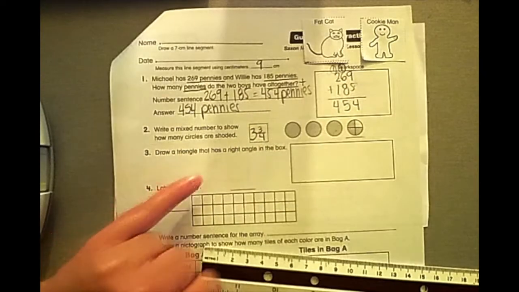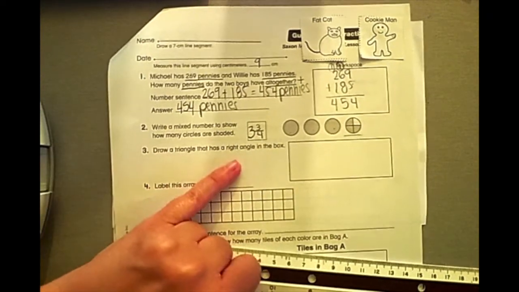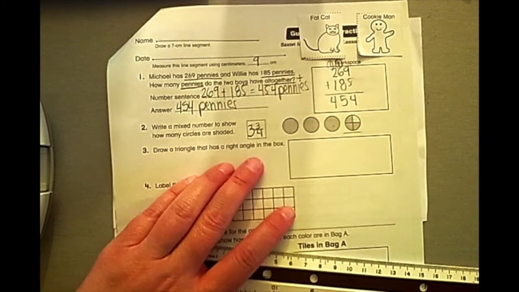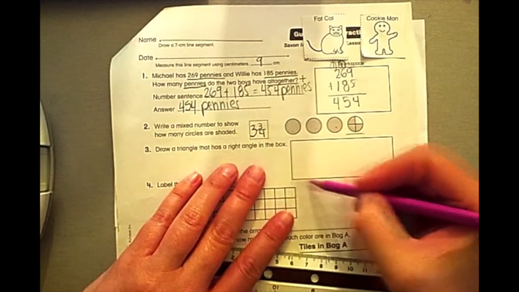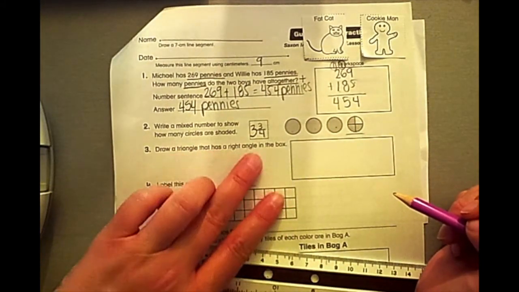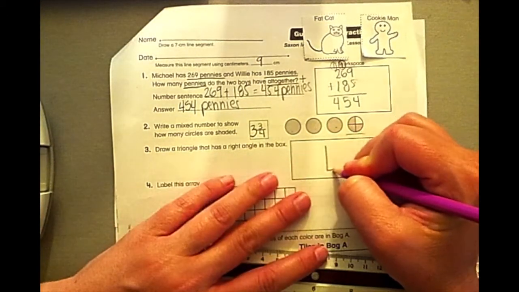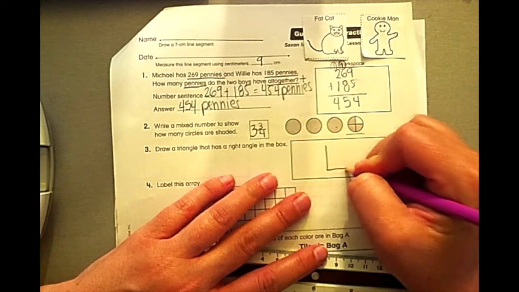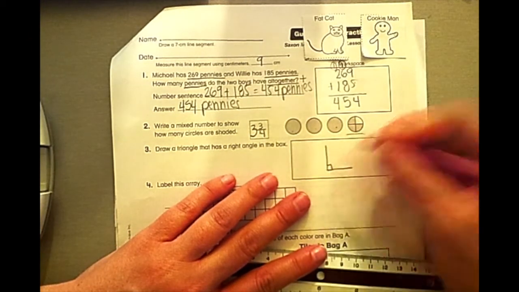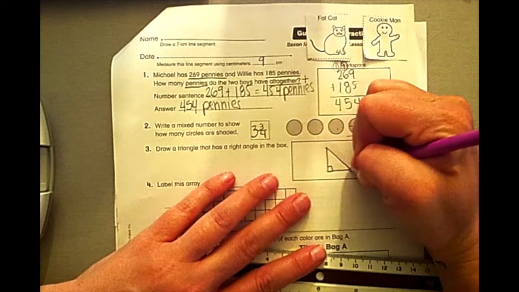Okay. Now, remember a right angle is like an L or a T. Draw a triangle that has a right angle in the box. So my triangle, I'm going to do the L first. So I know that my right angle is right here, then I'm just going to connect it.